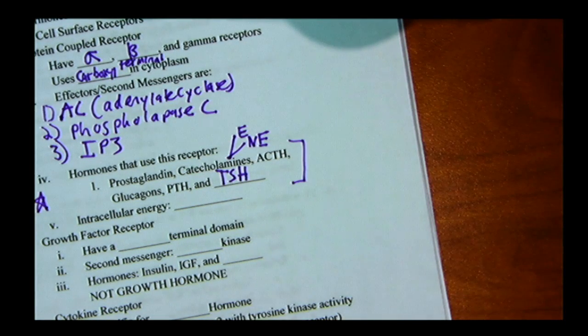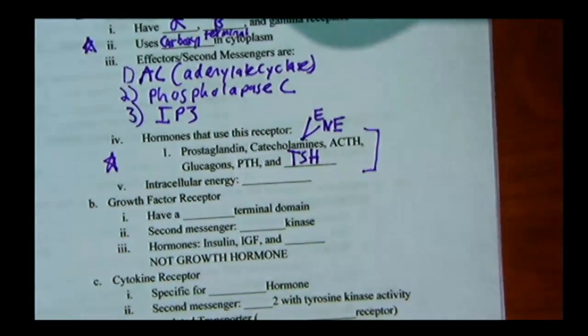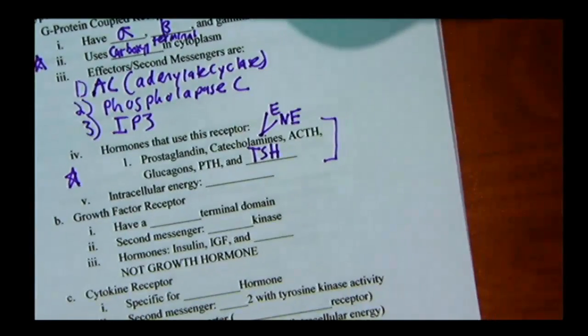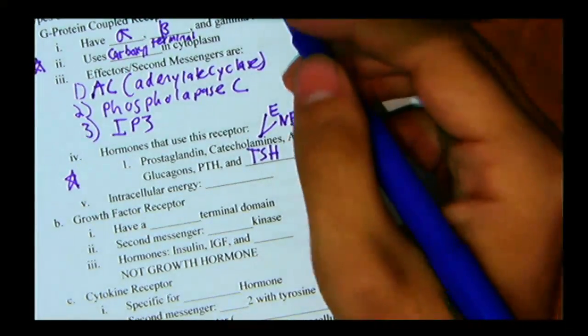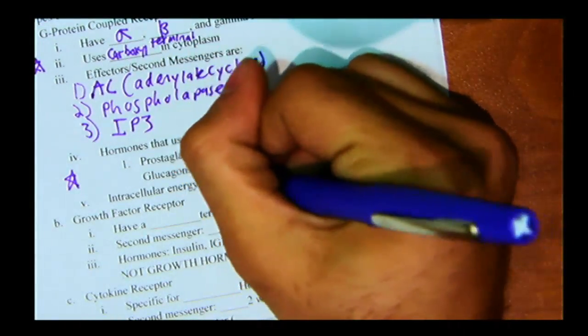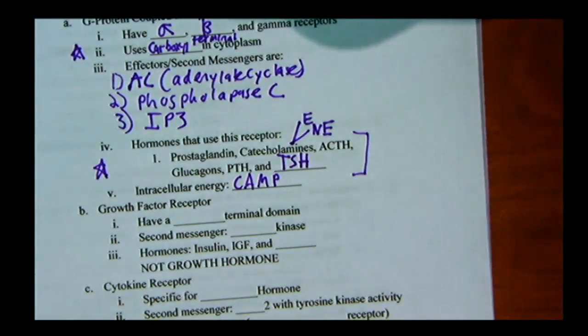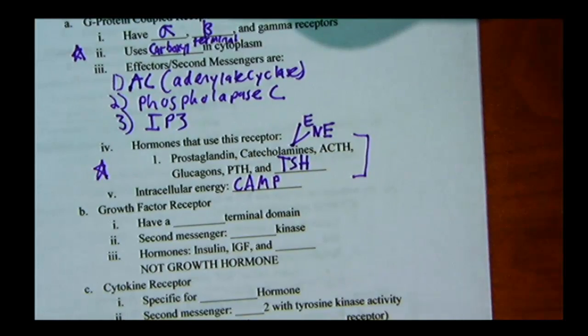Okay, and then intracellular energy. What's that? cAMP. Awesome. Is this making sense to everyone? Yeah? Okay, cool. All right, so now we have growth factor receptor.